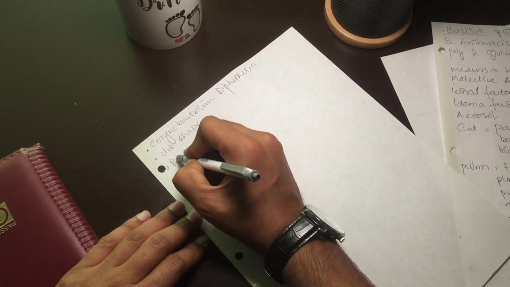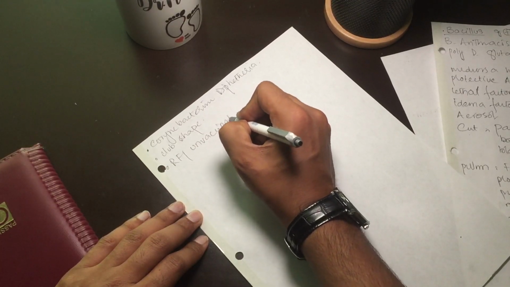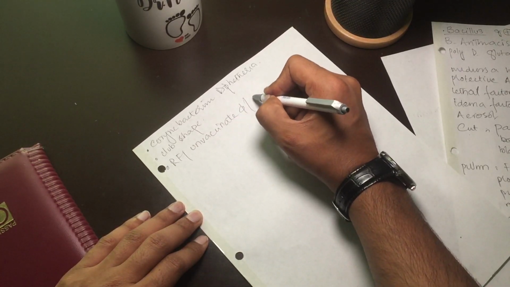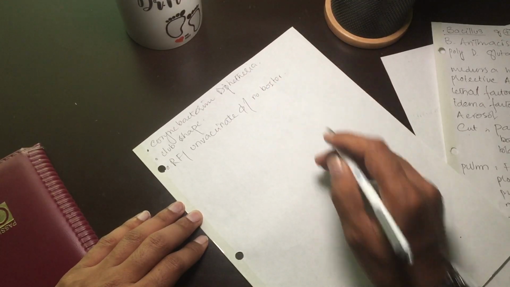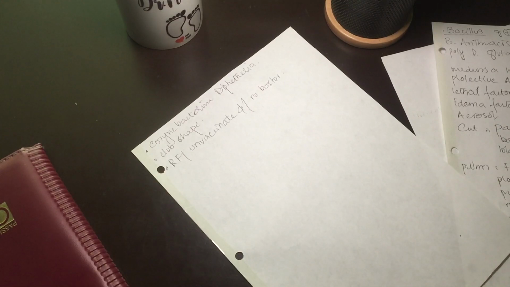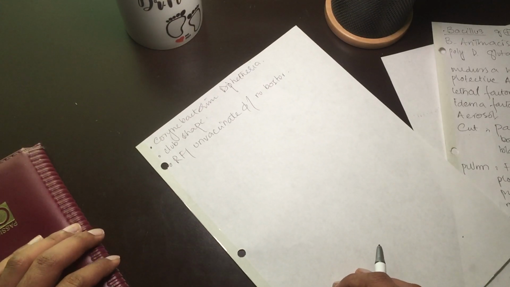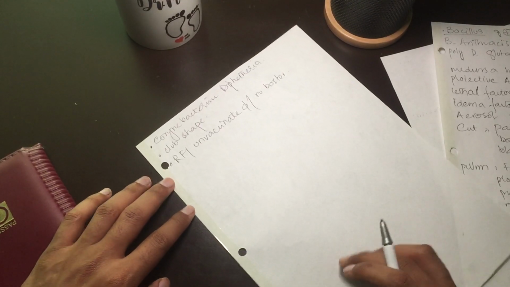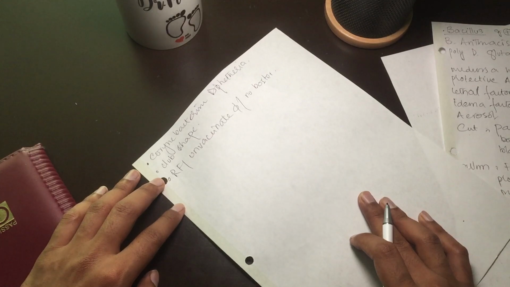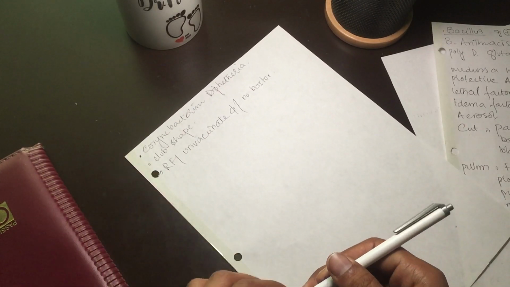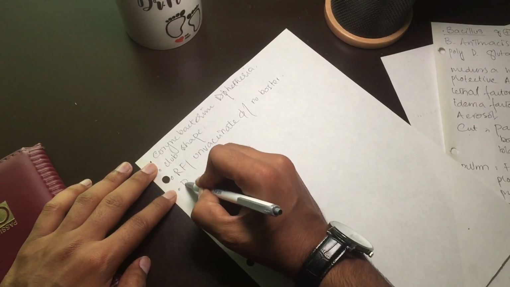The risk factor is being unvaccinated or having had no booster in one's lifetime. If the person is unvaccinated or has had no booster, then the Corynebacterium releases its toxin, known as diphtheria toxin.